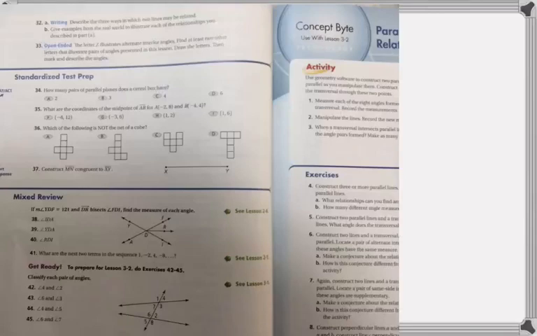All right, 32. It's a little blurry. I'll read it to you. Okay. Describe the three ways in which two lines may be related. This is a good question. I asked this question.